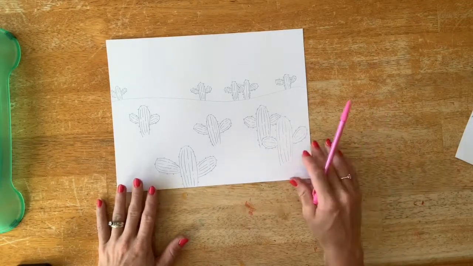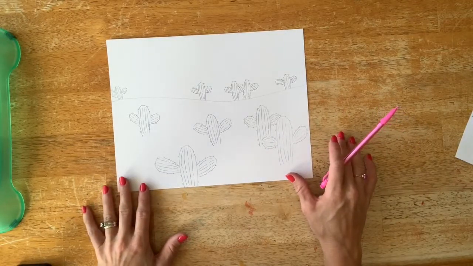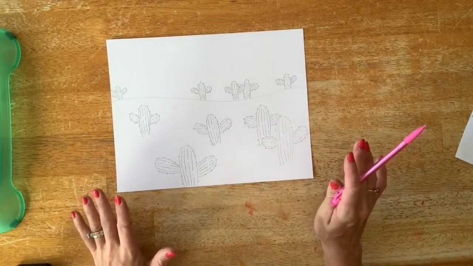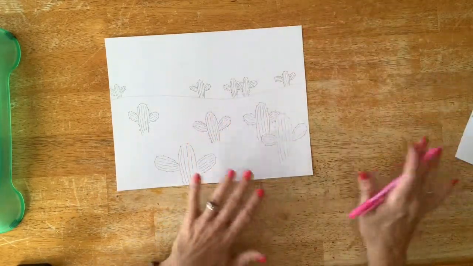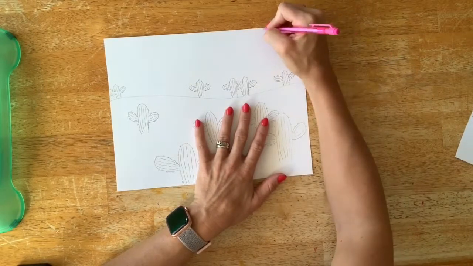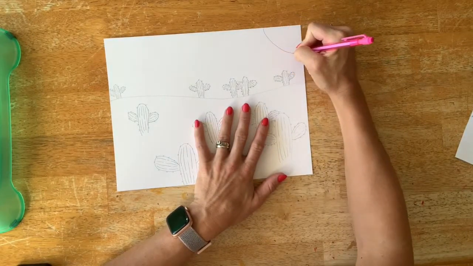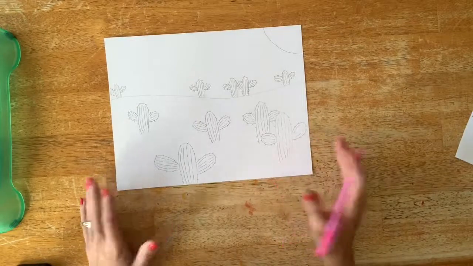So like I said, it's a little bit of a tricky concept, but I think that they'll get it for the most part. Some will get it more than others. And even if they don't totally grasp all 3 techniques, that's fine. Just have them try.